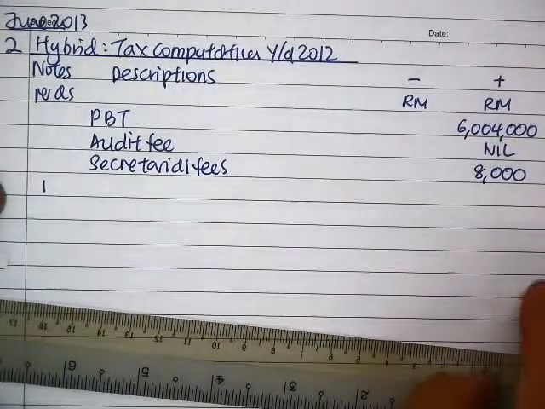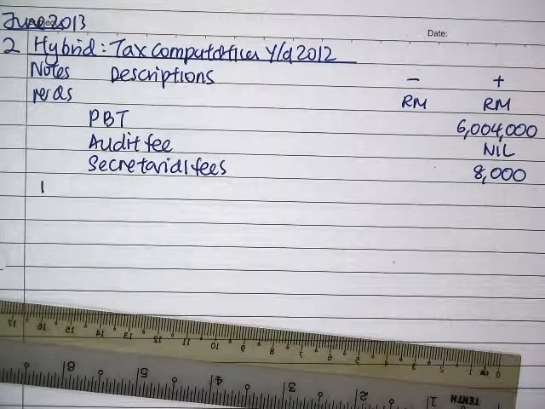Right, so now we can start off with note 1. It says that sales includes compensation of 38,000 for loss of profits for 2 days received from a gas supplier because of a faulty installation, which caused a minor disruption to the factory operation.